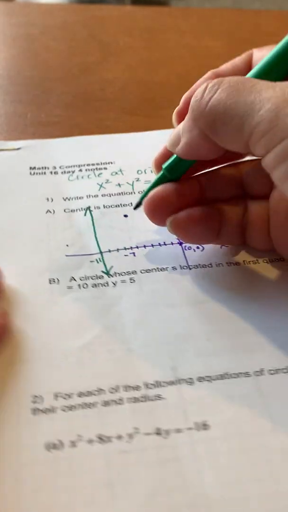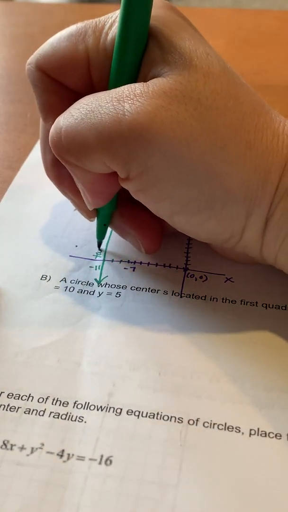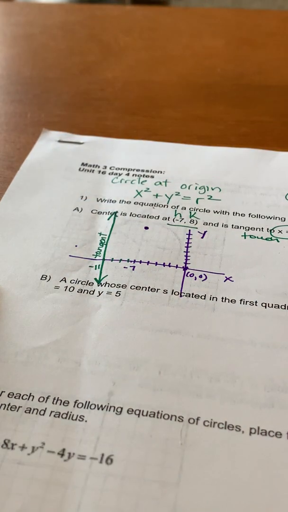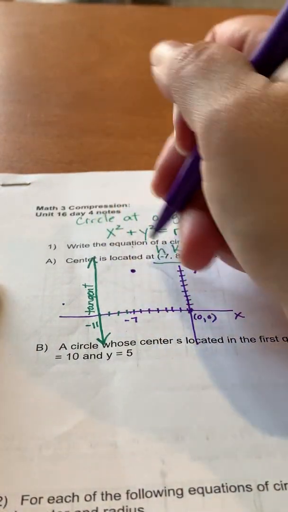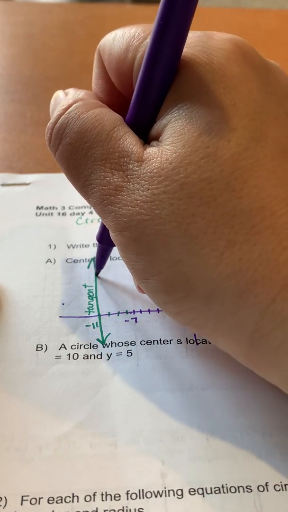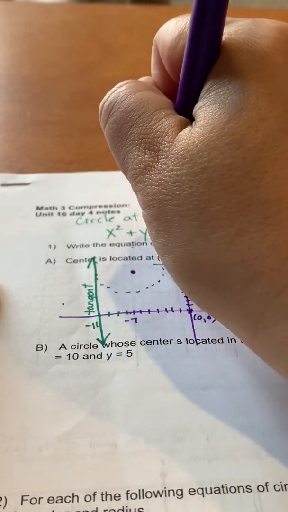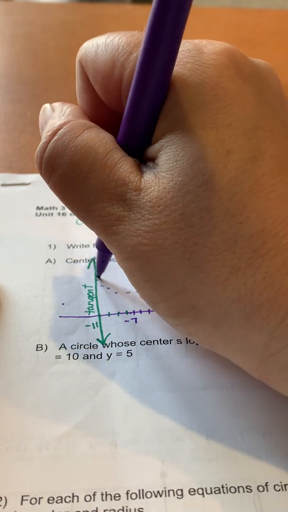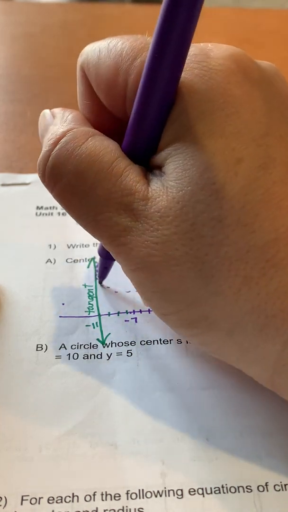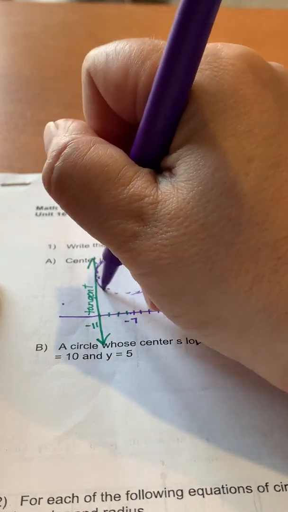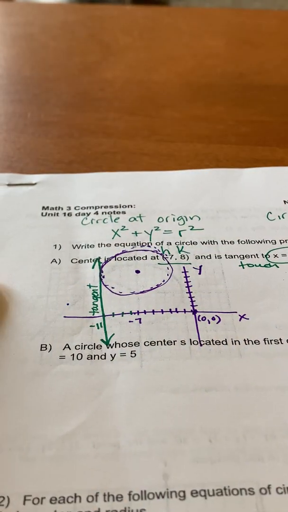This is the tangent here. All right, so I have a circle going like this, evenly spaced around that center point, as best I can, to not make an egg-looking shape. Okay, so I have a rough sketch of a circle.